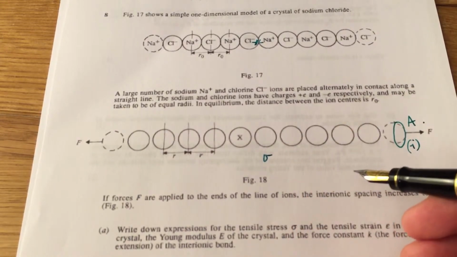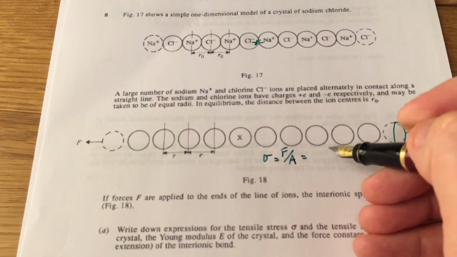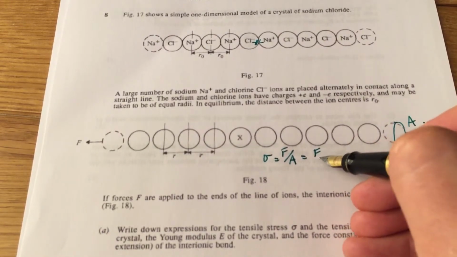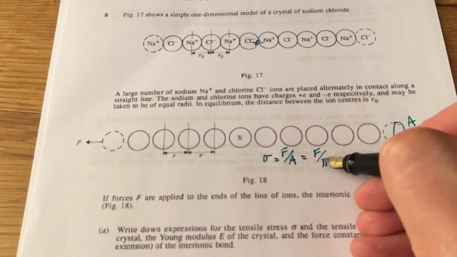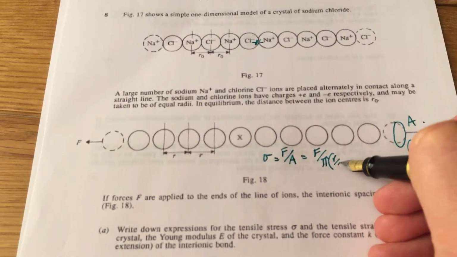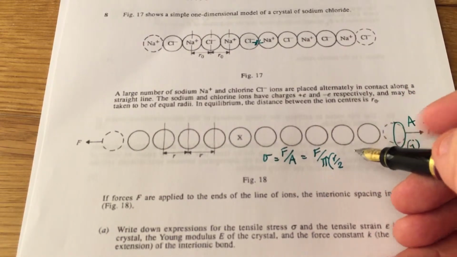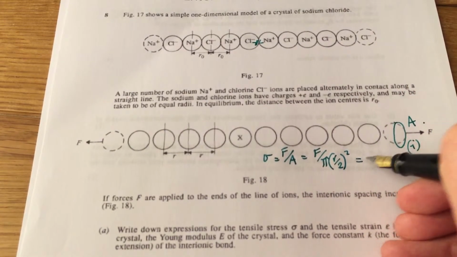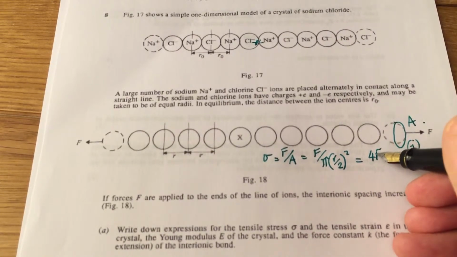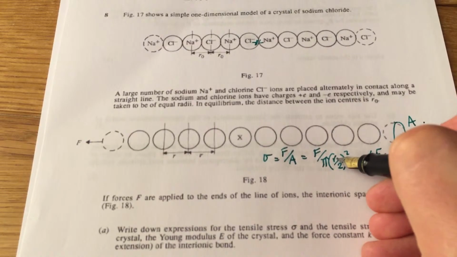Okay, the stress is going to be the force over the area. We have the force divided by pi r over 2 all squared, giving us 4F over pi r0 squared, so that's r0.